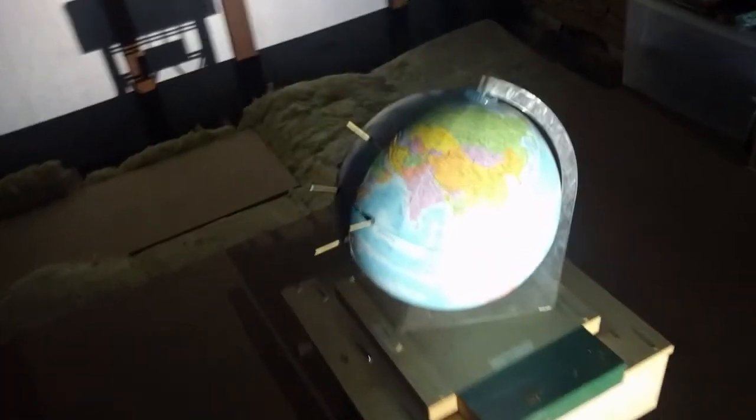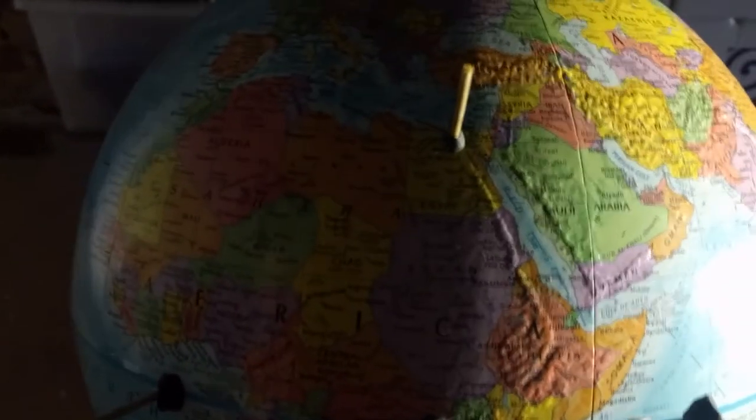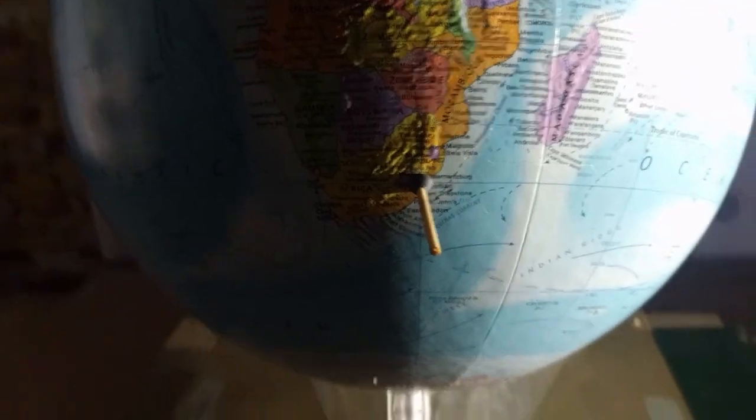Here's my single point light source for my physical model drawing the equinox, showing us how shadow angles work. My physical model is down here, located 12 meters away from the single light source. We have 3 locations marked on the equator, 1 location marked 30 degrees north, and 1 location marked 30 degrees south.